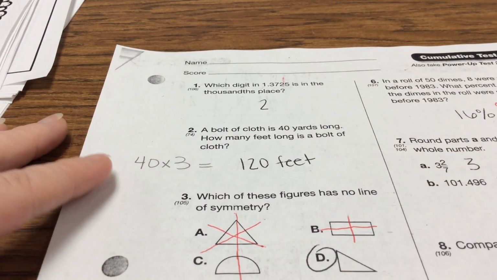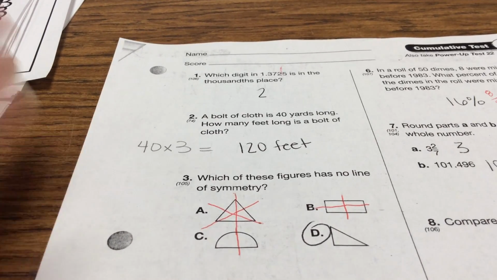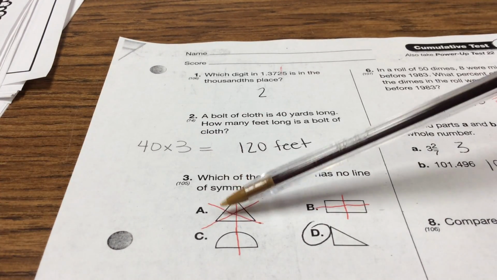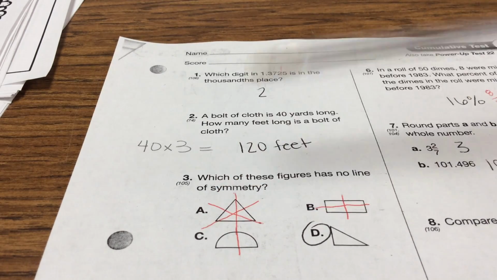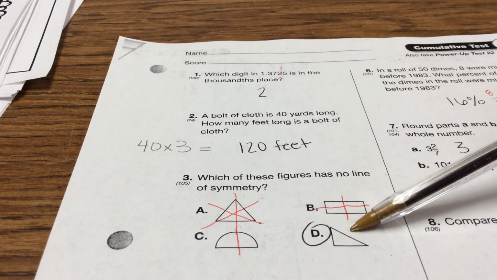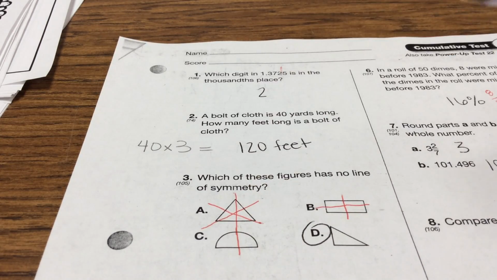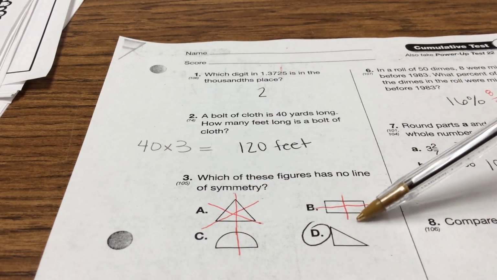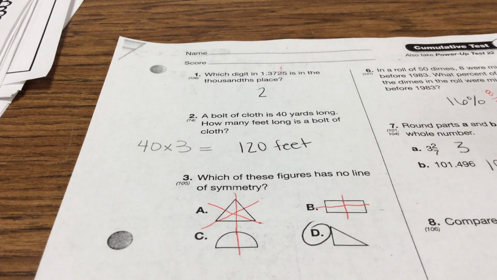Number 3, which of these figures has no line of symmetry? Well, we can look at the figures we have. A is an equilateral triangle. It has 3 sides, so it will have 3 lines of symmetry. B is a rectangle. It has 2 lines of symmetry. C is a semicircle. It has 1 line of symmetry. And then D does not have any lines of symmetry. The sides of this triangle are not the same length.